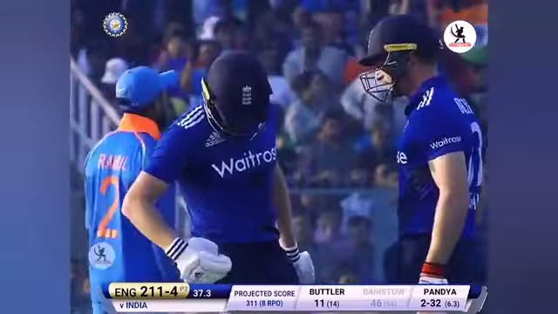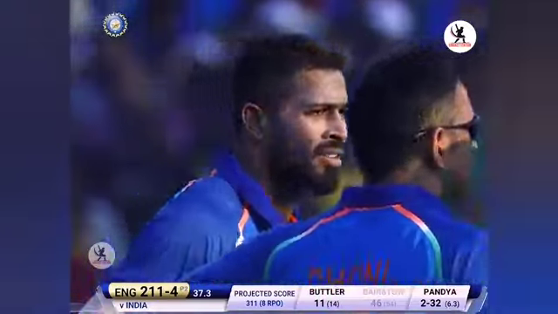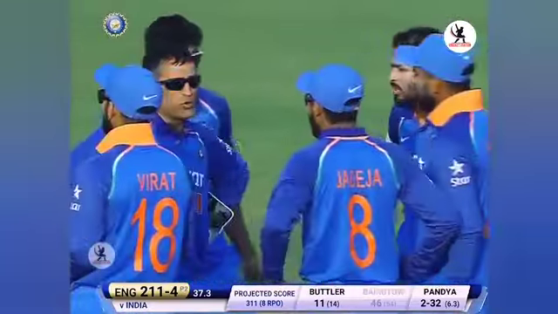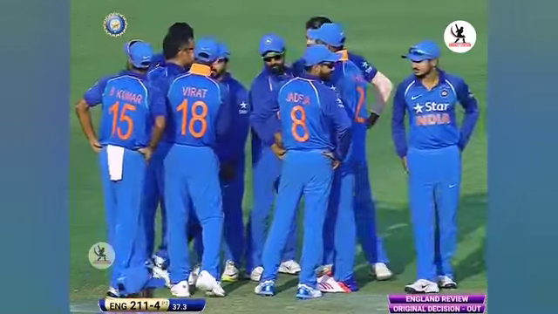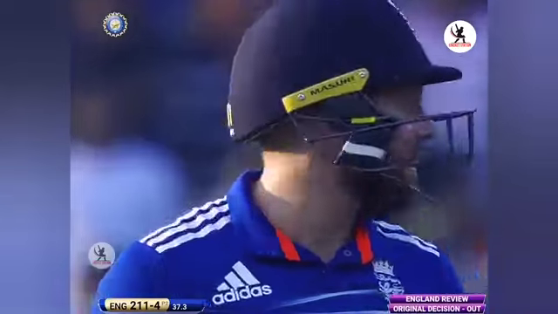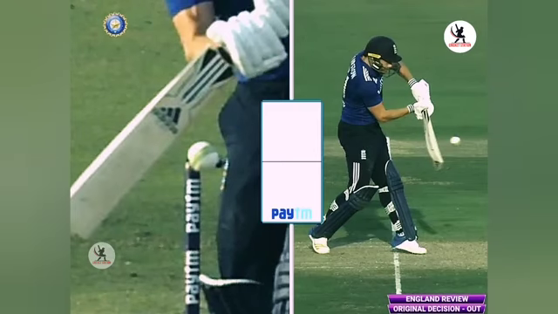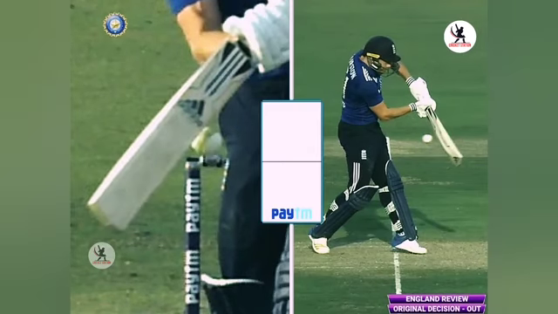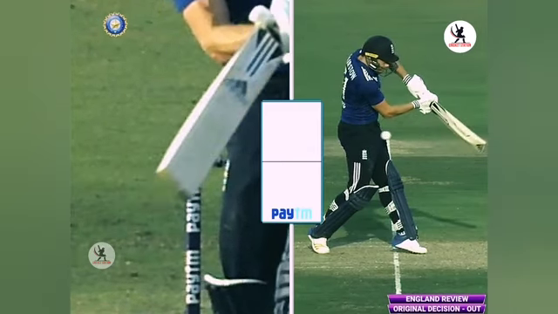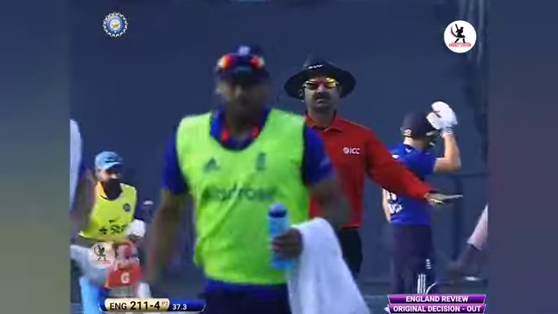Oh, he has gone for the review. Yeah, he thinks the ball has hit his thigh. Only appeal for this one. Umpire raised the finger. Referral for a caught behind. Can I check the front foot, please? Okay, go forward, go forward. Some more. Okay, now you're on screen. Make the decision. Not out.